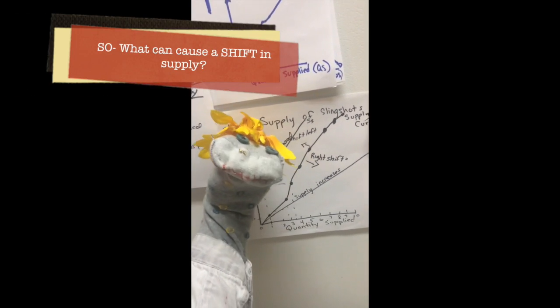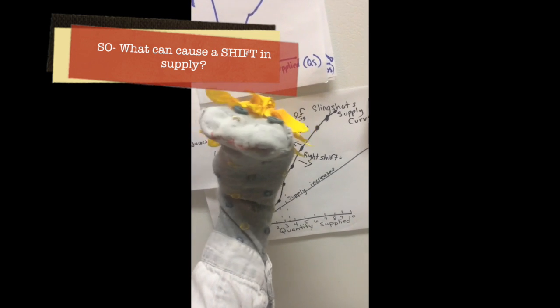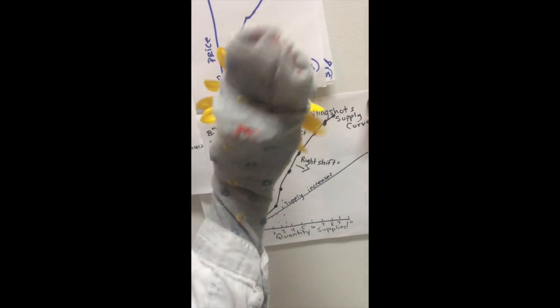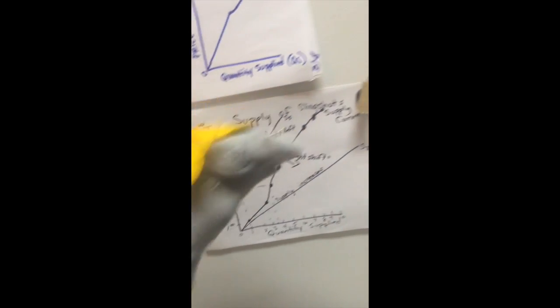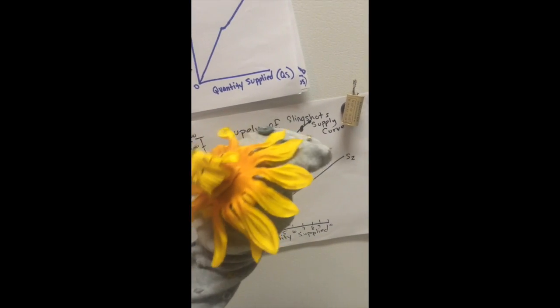Okay, check. Now that we know what supply is, it's always good to look at things that can cause supply to shift. But let's get these shifters right first. All right, let's take a look at this graph. Supply of slingshots? That's awesome!